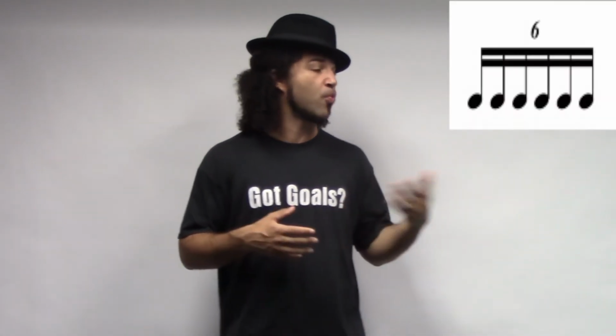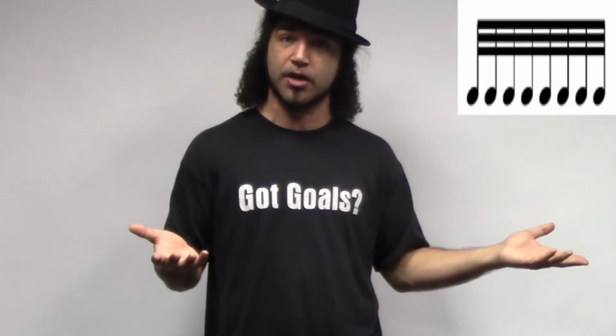1, 2, 3, 4. 1 and 2 and 3 and 4 and. 1 is a, 2 is a, 3 is a, 4 is a. 1 E and a, 2 E and a, 3 E and a, 4 E and a. 1 is a, 1 is a, 2 is a, 2 is a, 3 is a, 3 is a, 4 is a, 4 is a. 1 E and a, 1 E and a, 2 E and a, 2 E and a, 3 E and a, 3 E and a, 4 E and a, 4 E and a.